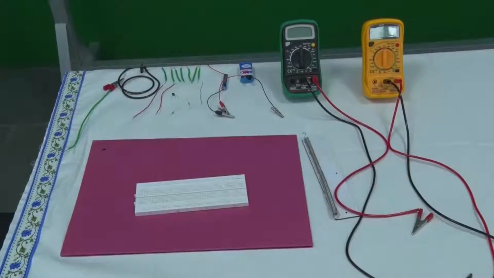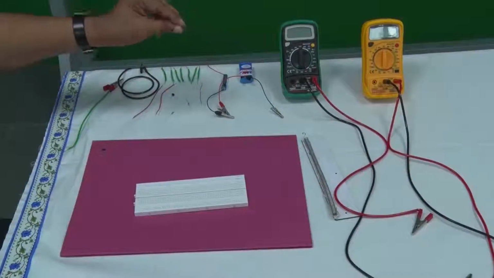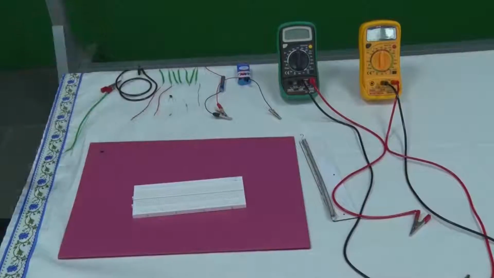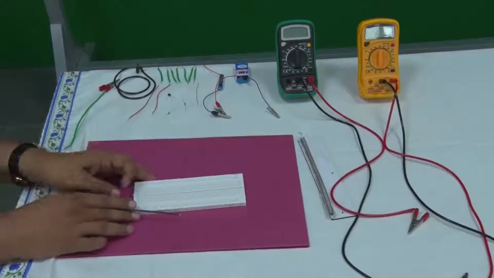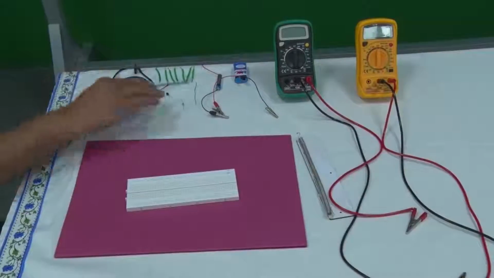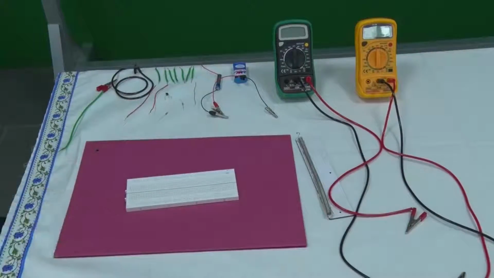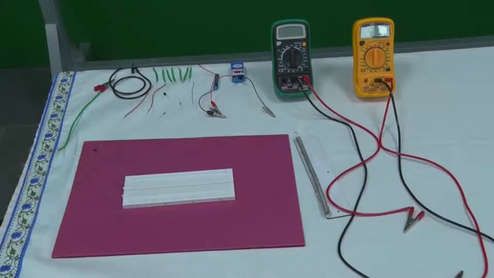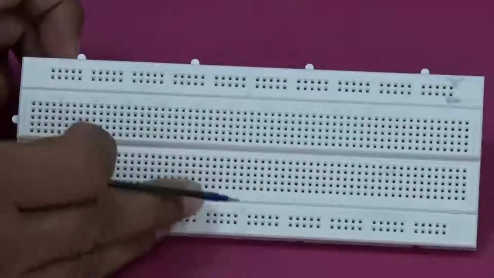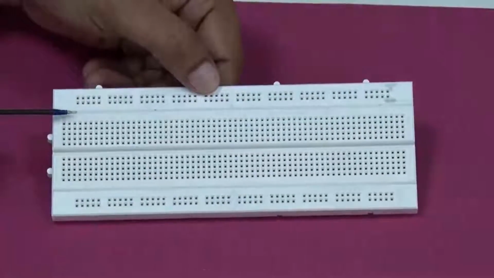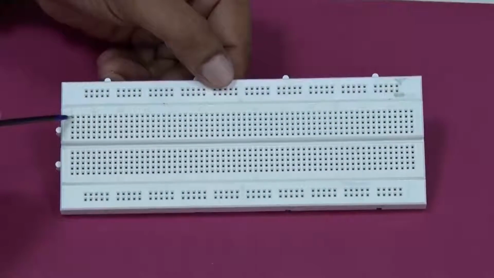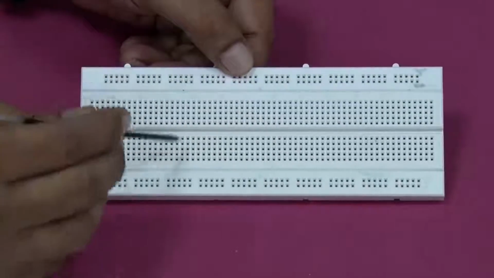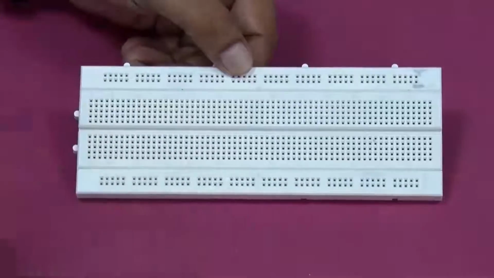So we have put everything on this table: the multimeters, the transistor, resistor, connectors, connecting wires, batteries, everything here. And this special thing here is called a breadboard, and all our circuit will be designed on this breadboard. So let me first tell something more about this breadboard. In this breadboard, you can see there are so many holes. This is a hole, this is a hole, this is a hole. All these are holes, so too many holes are there.